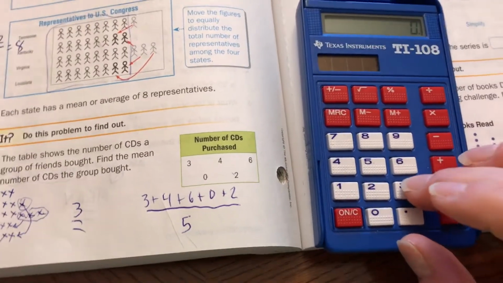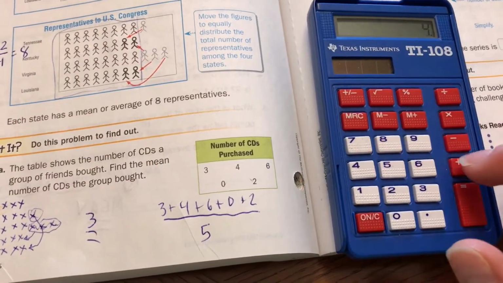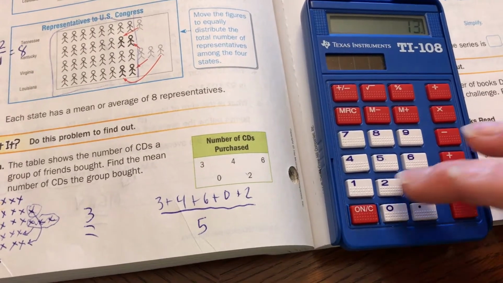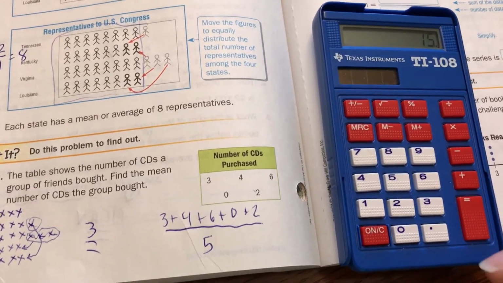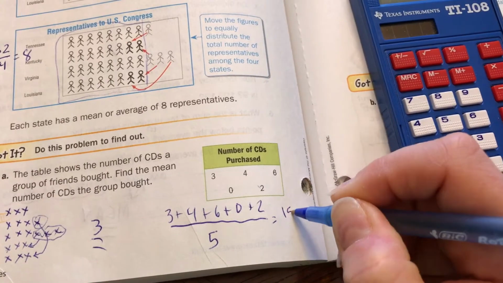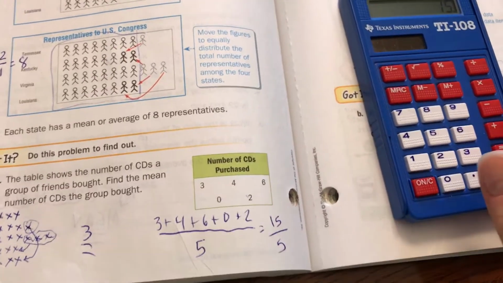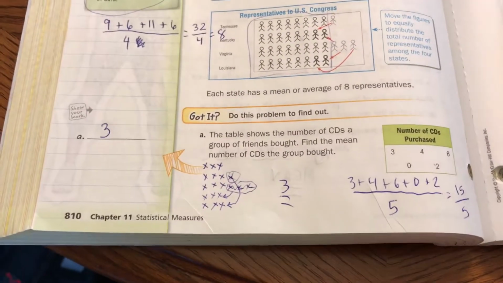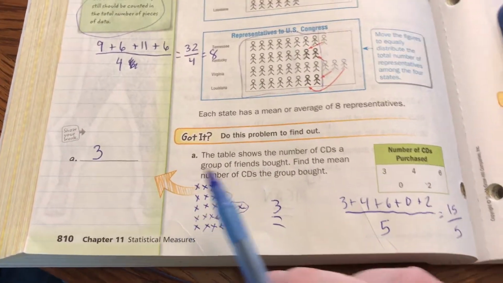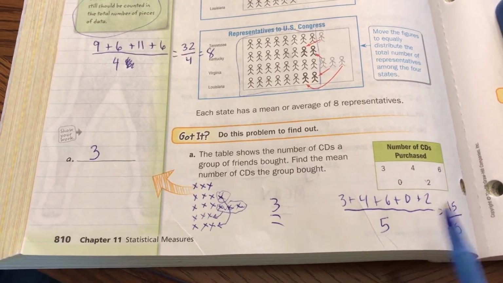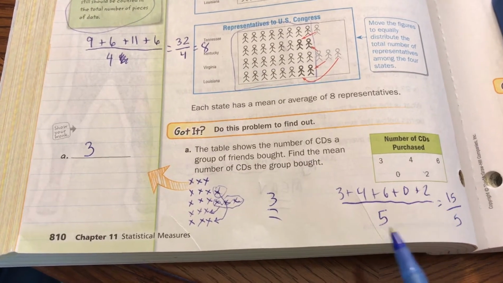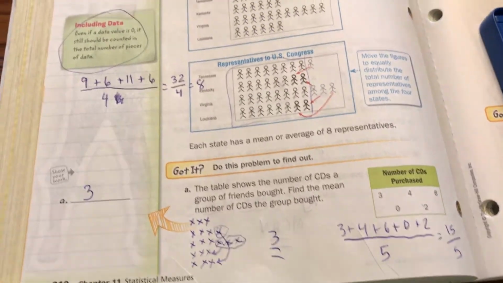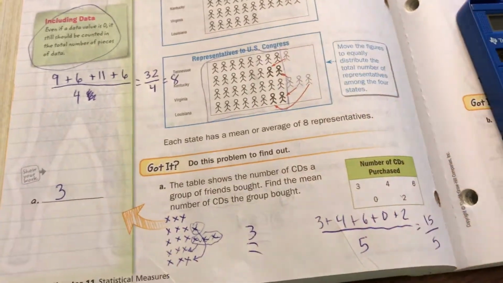So let's check that here. 3 plus 4 plus 6 plus 0 plus 2 is 15. And 15 divided by 5 is 3. So 3 is the average or the mean. And what we're going to do is move to using this method, finding the sum of the data, dividing by how many pieces of data there are. All right, here we go.